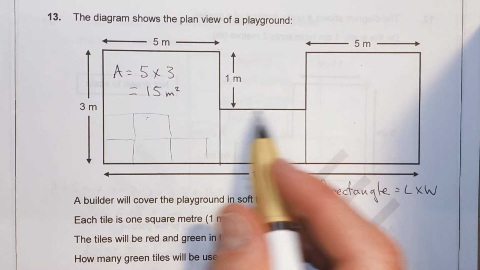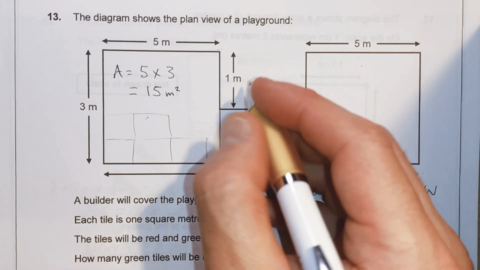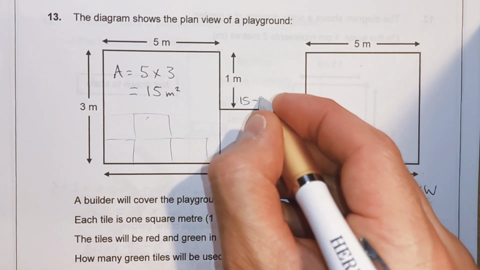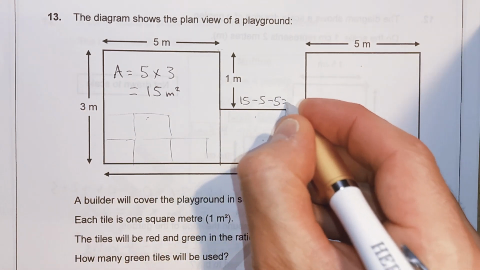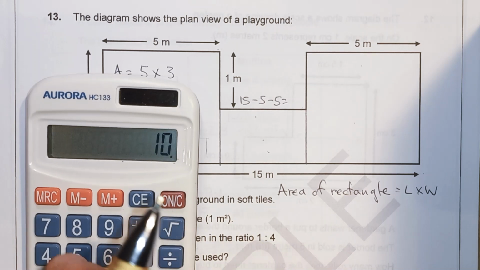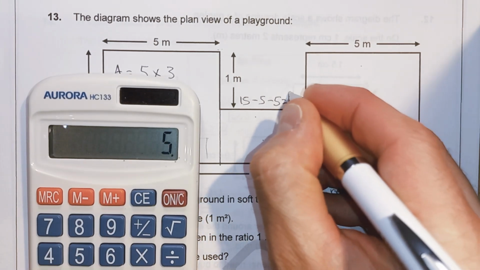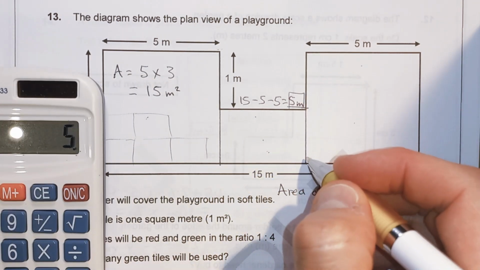Well, we haven't got this length, but we know that the full length is 15. This part is 5, so we want to take off this 5. And that part's 5, so we take off another 5. So 15 minus 5 minus another 5 leaves us with 5 metres.